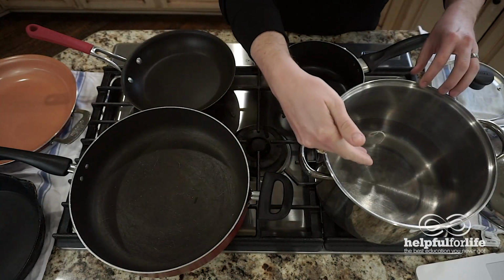Then you have stainless. So stainless is more durable, it can take higher heat, and you can also cook on the stove and then transfer something to the oven. So it's nice because you can do that. Stainless steel is usually used in higher end chefs and restaurants and things like that. And that's for all the reasons I just mentioned, but also because it lasts really well.